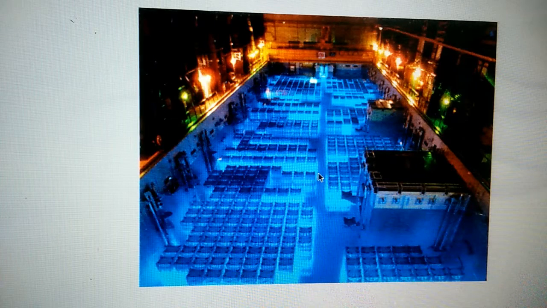Hi, in this video I'll explain how we can recycle nuclear waste into a new kind of energy source. So this is nuclear waste in the pool.